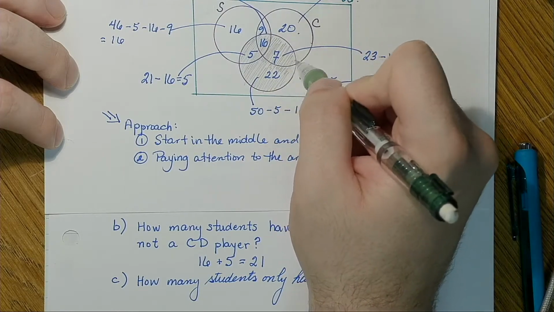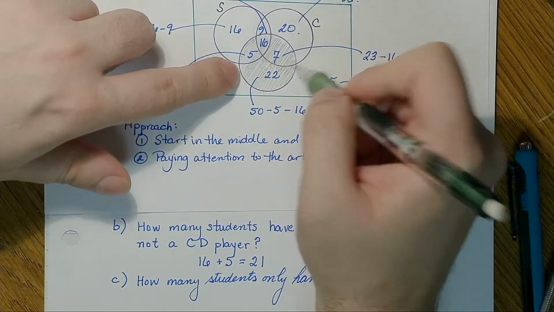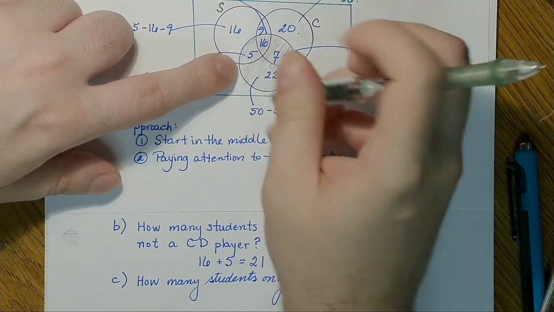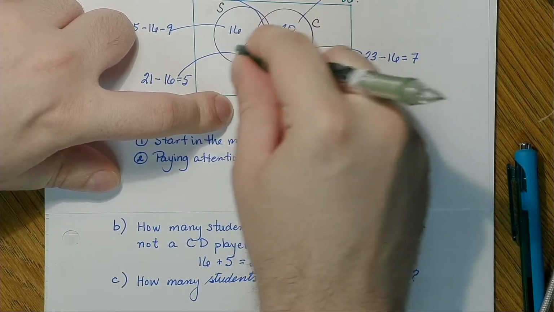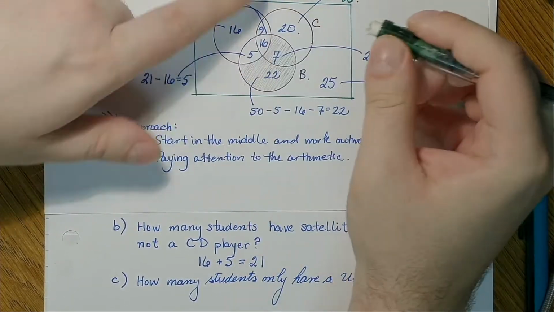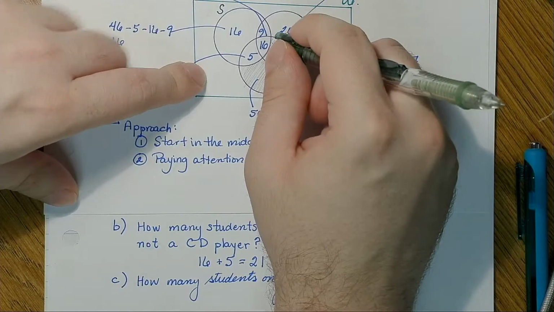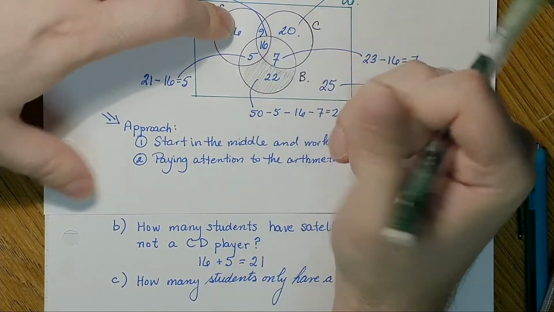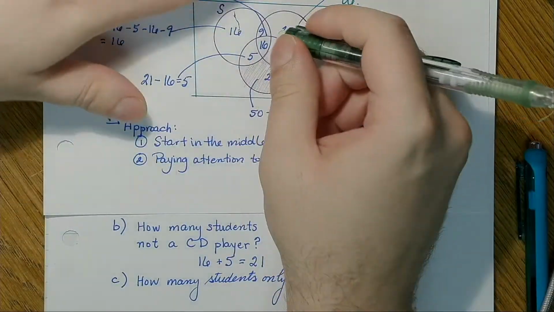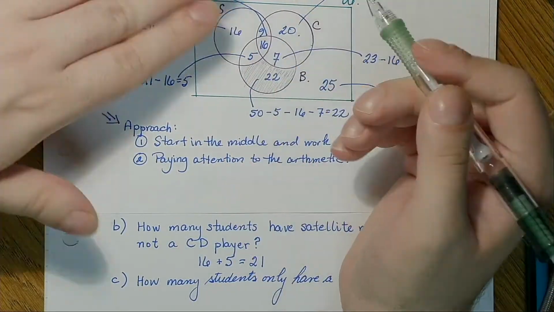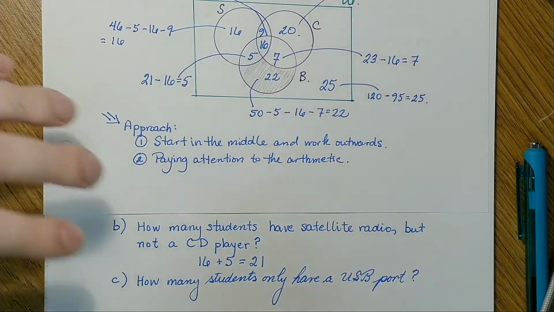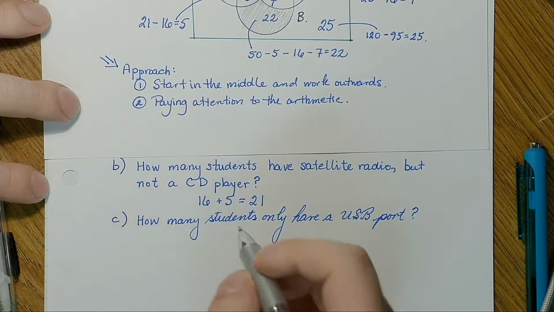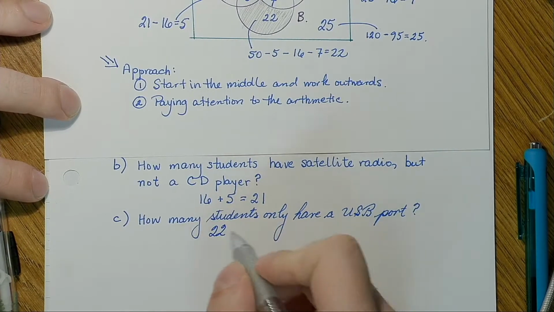So everything in that. But it says only have a USB port, so it can't have satellite radio. We'll remove everything. Can't have a CD player. And so what we're left with is 22. 22 students.